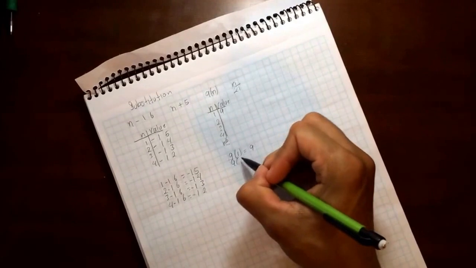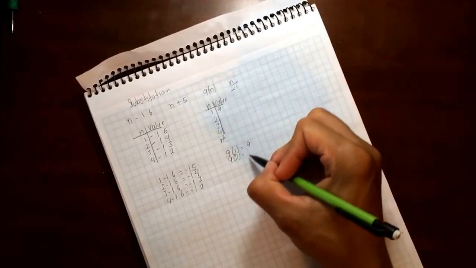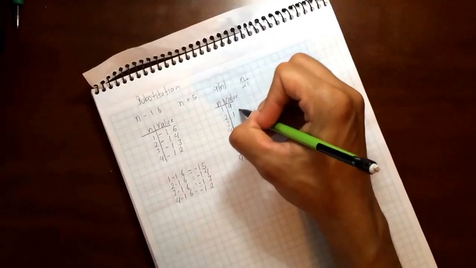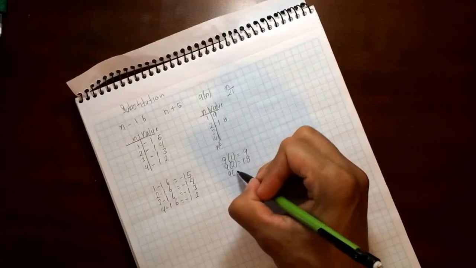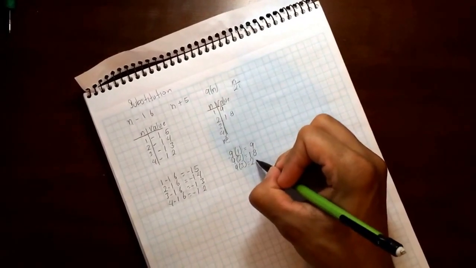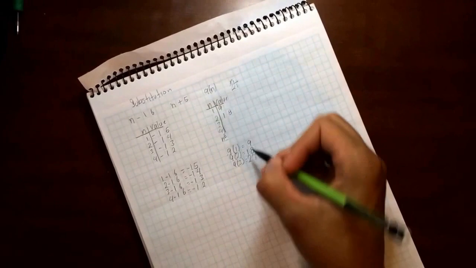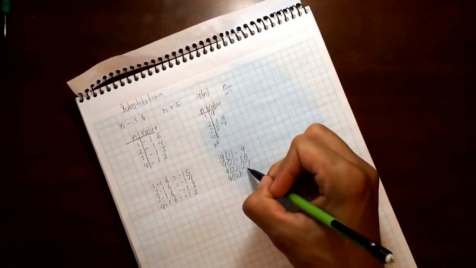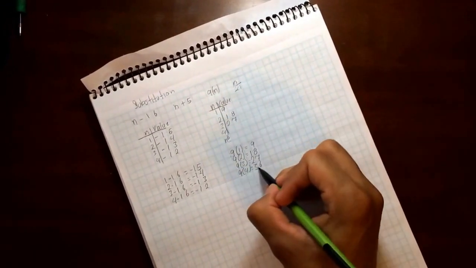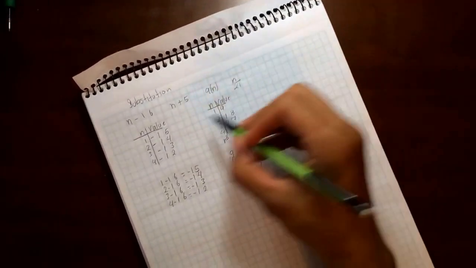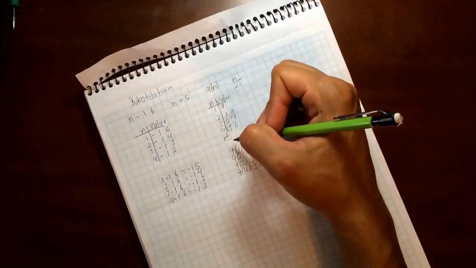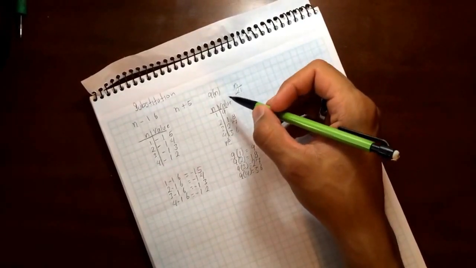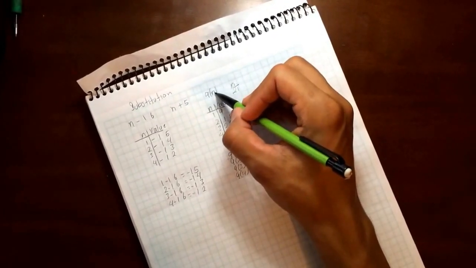9 times the second term, 2, is 18. 9 times 2 is 18. And then 9 times 3 is 27. 9 times 3 is 27. And the last one, 9 times 4 is 36. 9 times 4 is 36. And that's how you basically use the rule with a t-chart. This is whenever you actually are going to substitute the letter for the term.